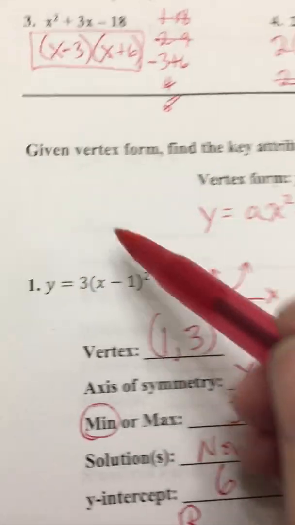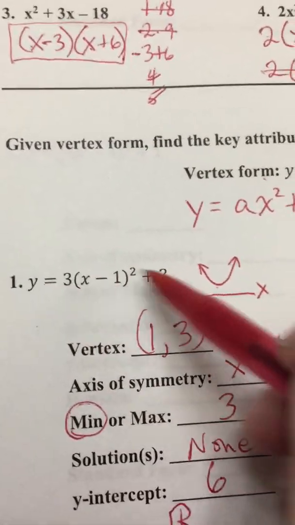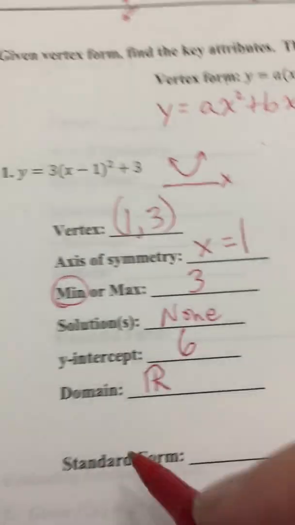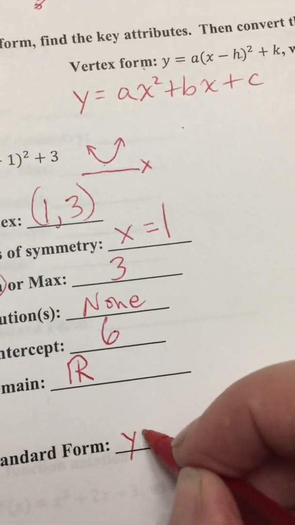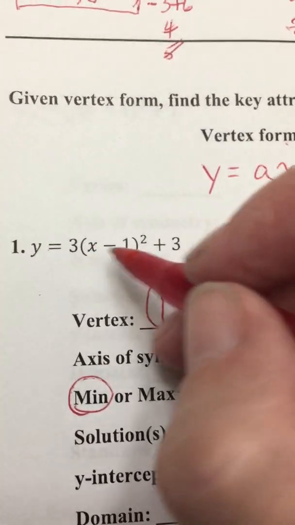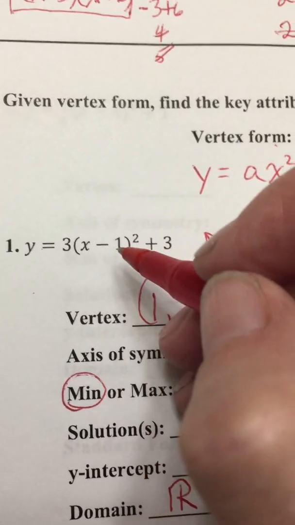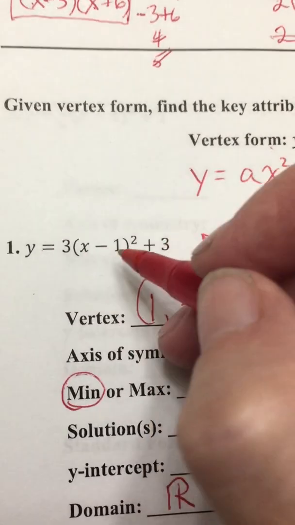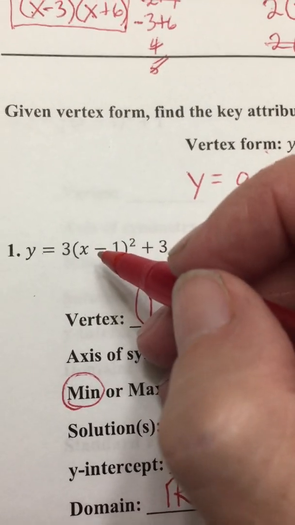Parentheses first. So here's the original problem. I'm just going to focus on the right hand side. There's a y equals in front of it, so down here at the end it's y equals, and I'm just going to simplify the right side. So parentheses, here's my parentheses, and it's got x minus 1 inside. Can you do x minus 1? They're not like terms, are they? So I cannot do that. So I have to skip that.